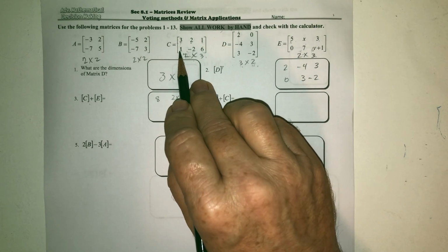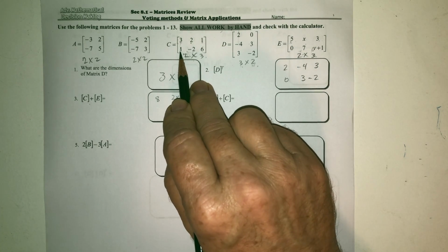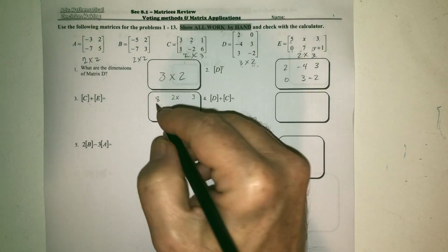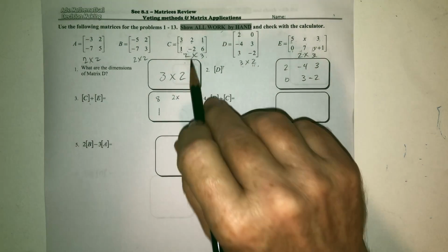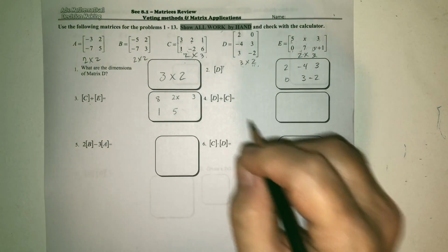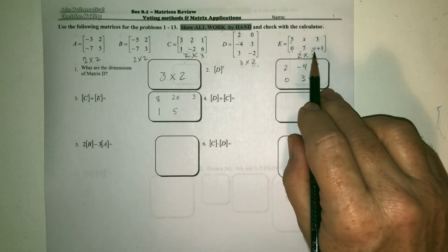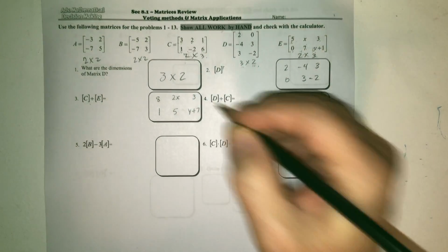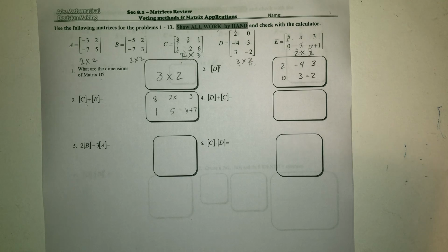And then we'll add the next row, row 2, column 1, 1 plus the same entry over here, 0, gives us a 1. And then -2 plus 7 gives us 5. And then 6 plus y plus 1 is y plus 7. And there we have added each of the corresponding entries.